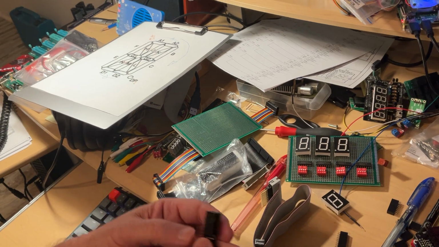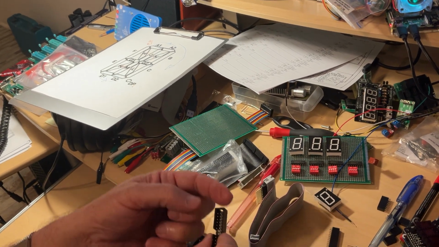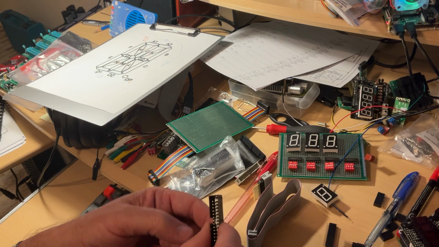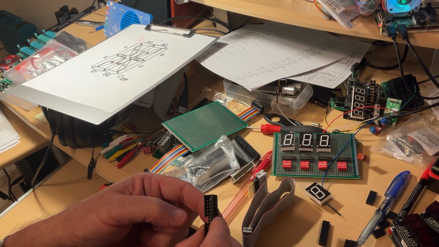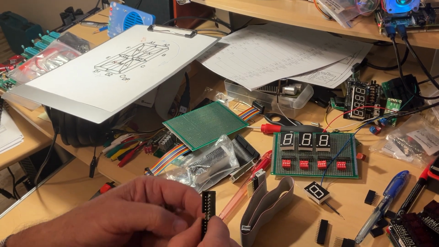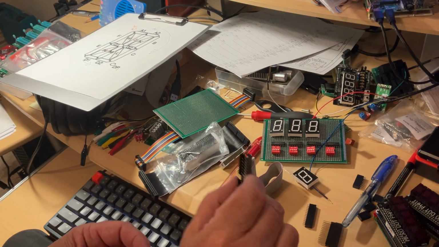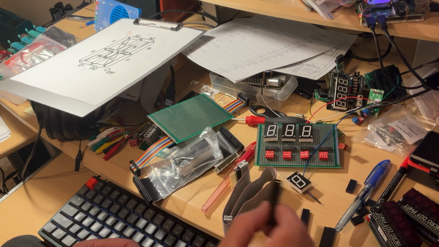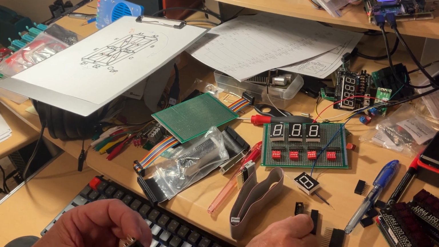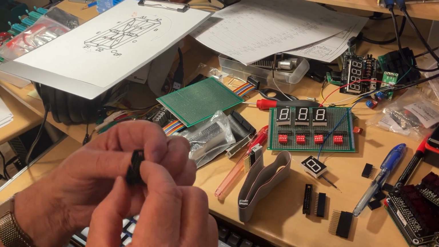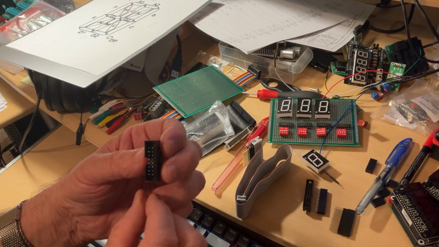But this one, if you want to plug it on a breadboard, you cannot put it along the slot, because along the slot you need 0.3 inches or approximately 7.5 millimeter. So this one cannot be plugged on the breadboard on separate rows along the slot. This is why you need a kind of adapter like this.